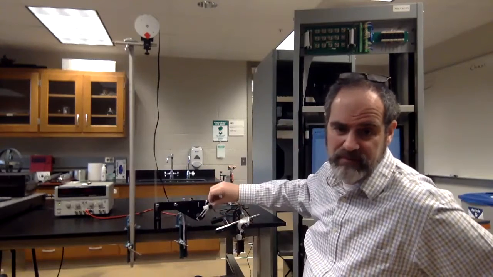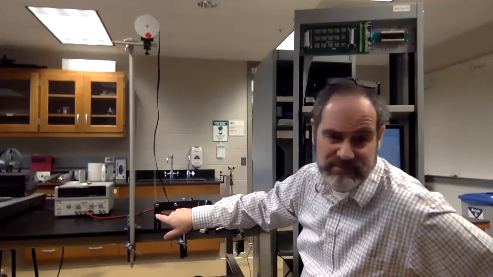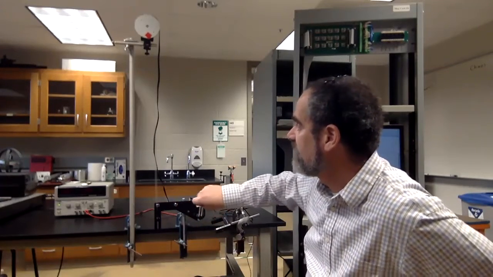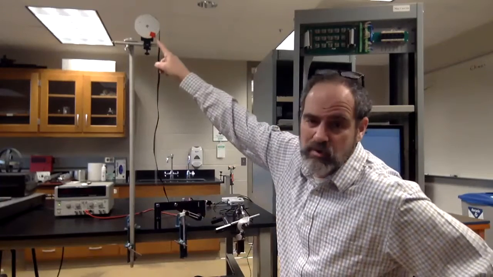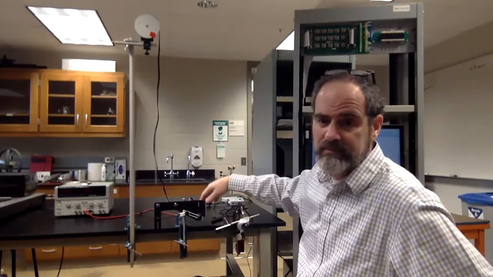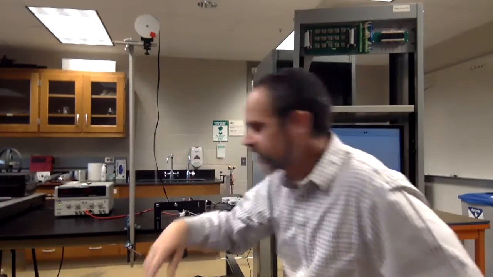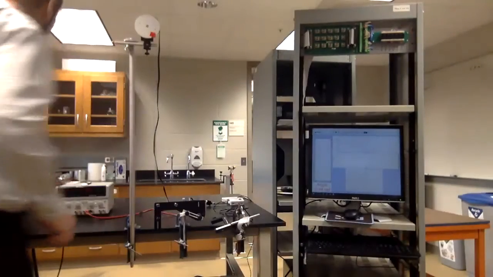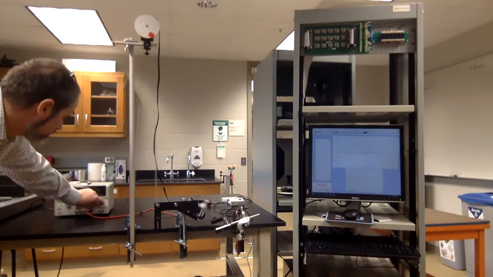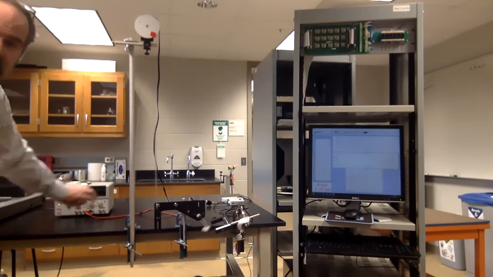There's a motor, and when it turns, it will pull on the string, of course, displace the string, and that will also provide a torque on the system. So we can drive the system by using a motor. Here, I'll turn it on for a second so you can see what I'm talking about. There we go. You get the idea.